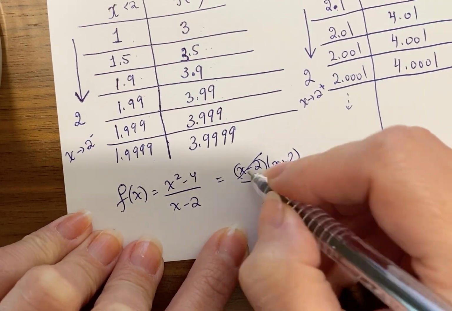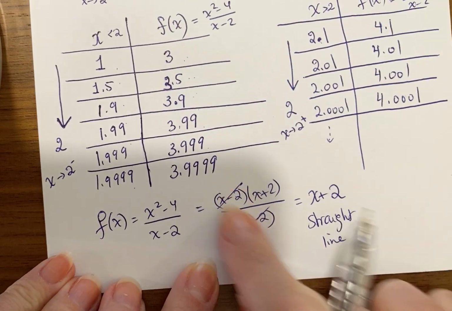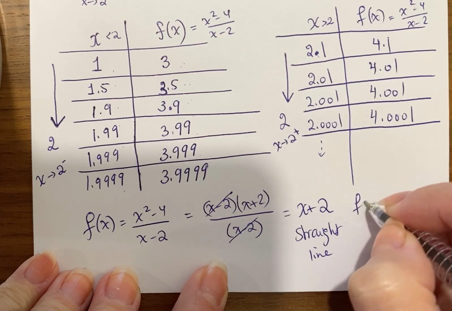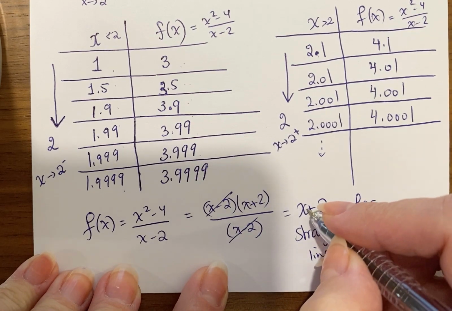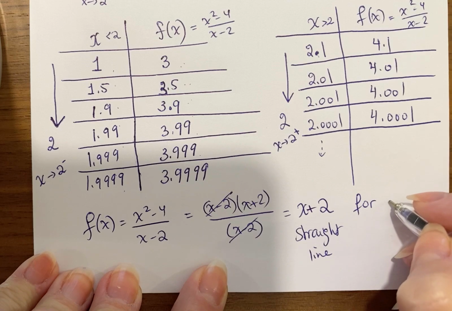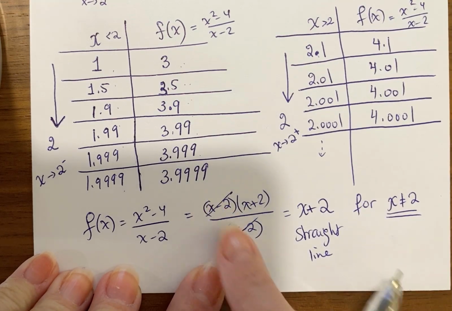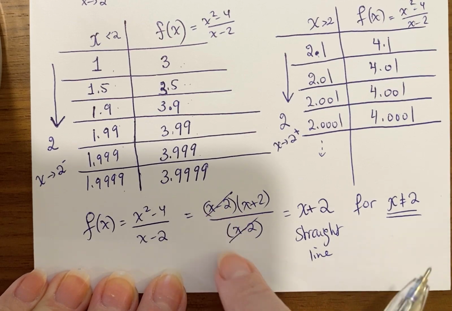But we can only cancel a factor in math if we guarantee that factor is not 0. So to guarantee that factor is not 0, we can cancel that for all values of x except x equals 2, because if it's equal to 2, 0 and 0 cannot be cancelled.